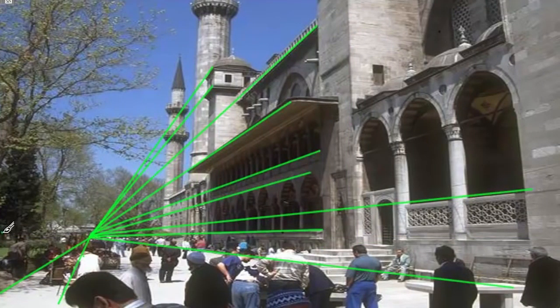Now the vanishing point is on the horizon. This line right here is the horizon. This is what we call the true horizon. Now the visible horizon is where the trees meet the sky up here, but the true horizon is at eye level when you're looking at an object or an image. I'll show you what I mean.